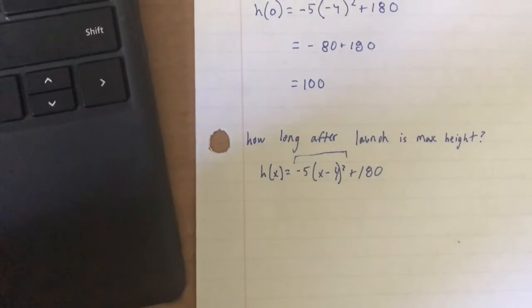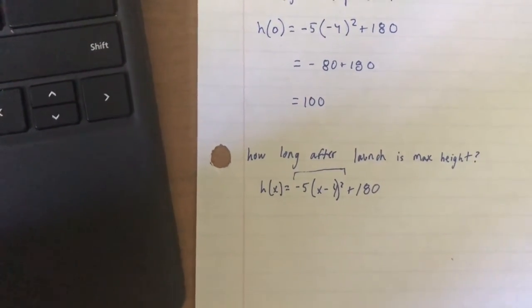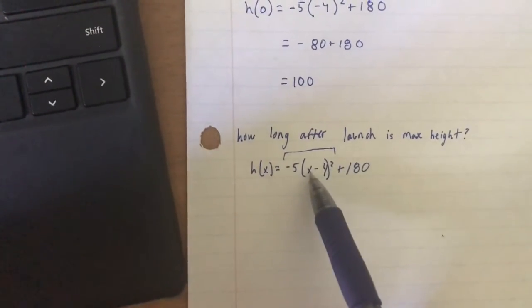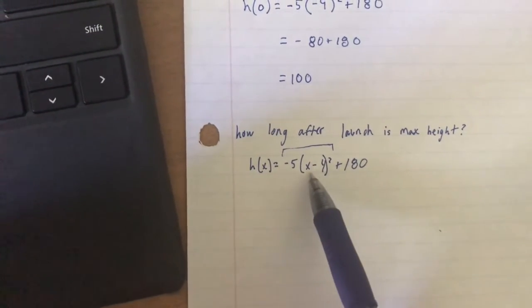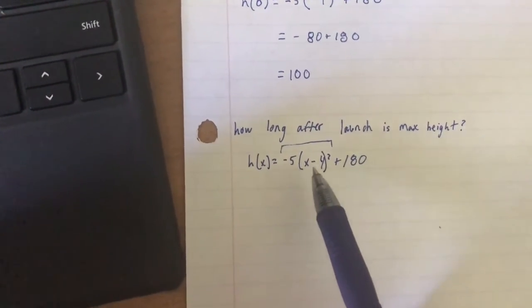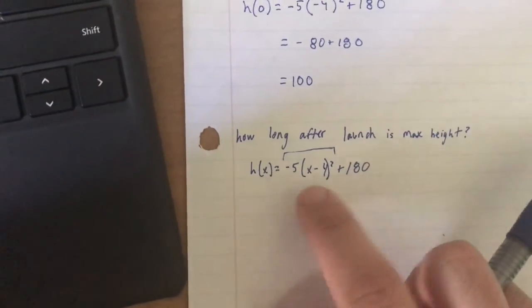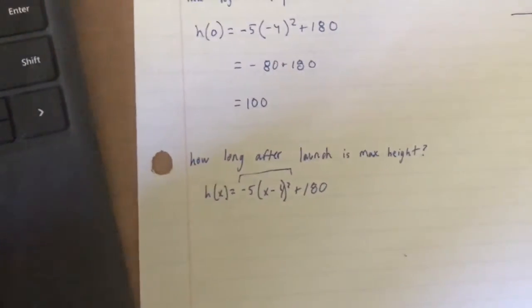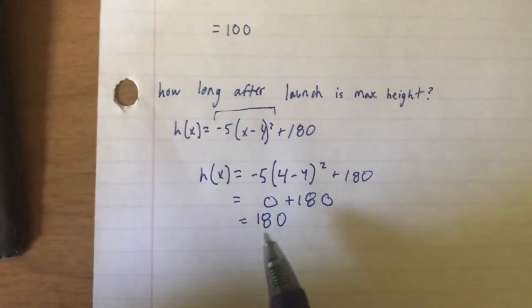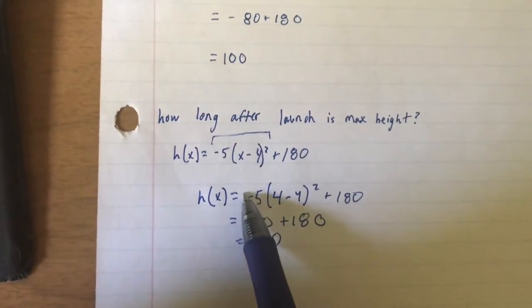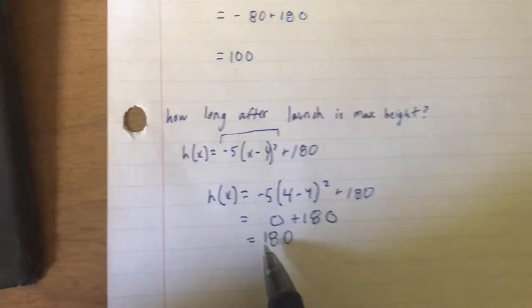It will always be 0 or negative. So to get the highest possible number for this part of the equation, we set x as 4 to make sure that this side is 0 to add to 180 to get the maximum height. So the maximum height after solving will be 180 because 0 is the highest possible number we can get out of this part of the equation.